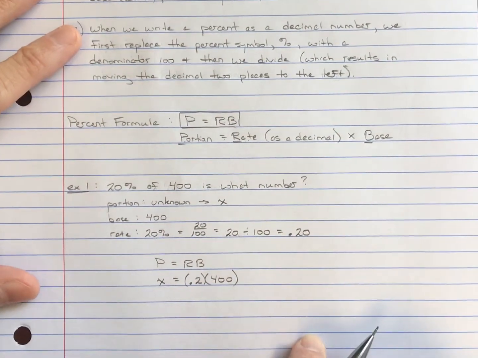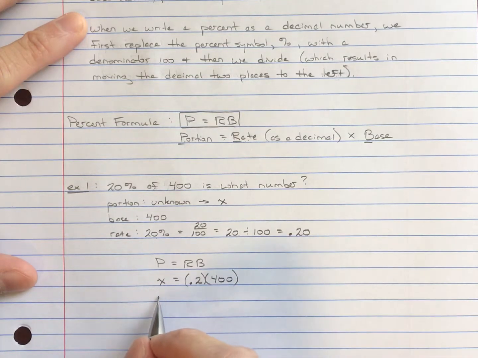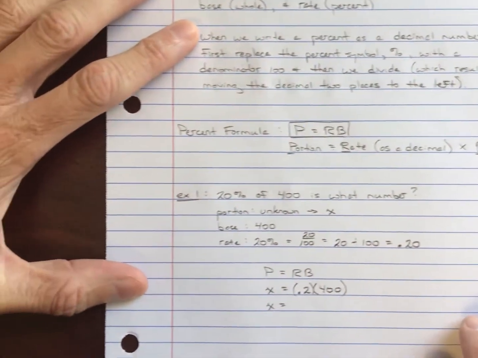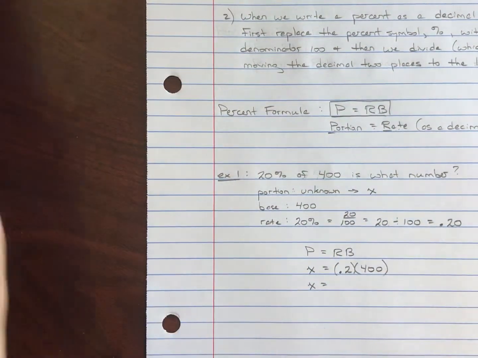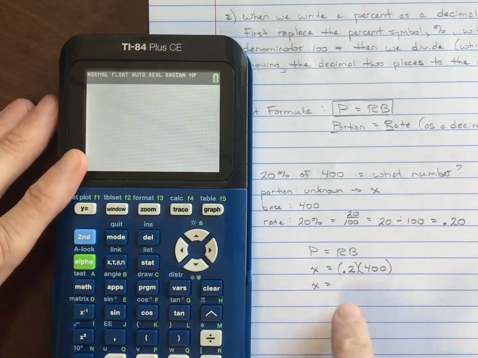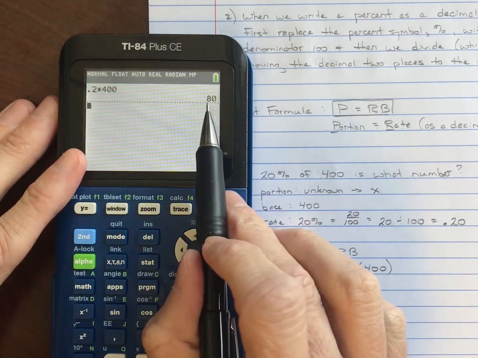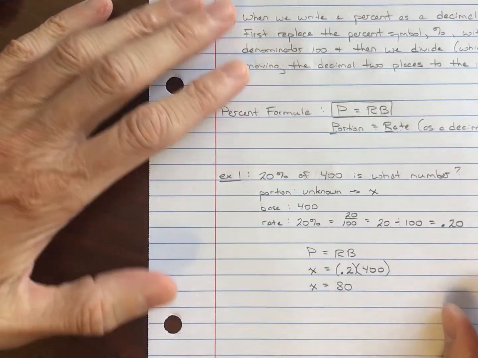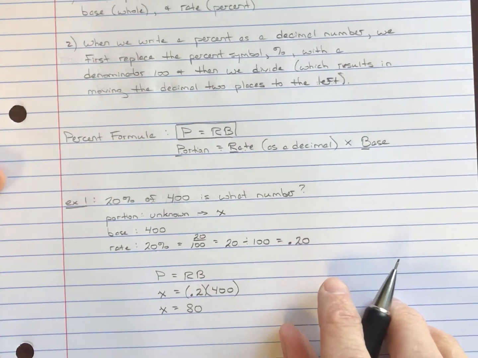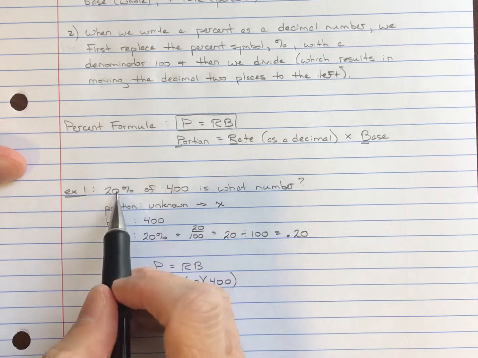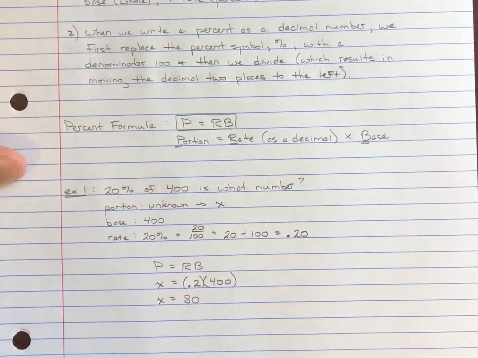Oops, I almost lost my sheet. And so I can now solve this, and x is equal to 2/10 times 400. I'm going to pull out a calculator for that because I'm not positive at the moment. So let's see here. I want to do 2/10 times 400, and I come up with the answer of 80. Okay, so x is 80. So the example, 20% of 400 is what number? 20% of 400 is 80.